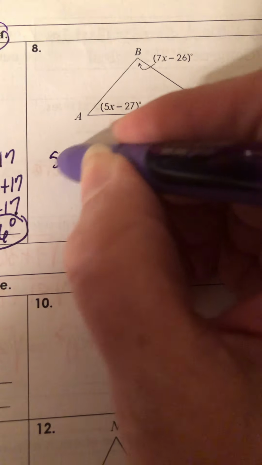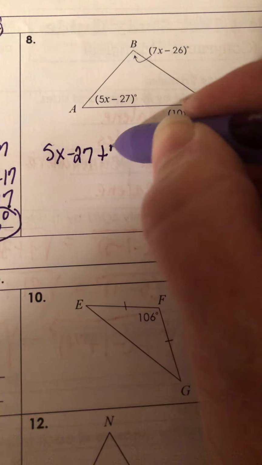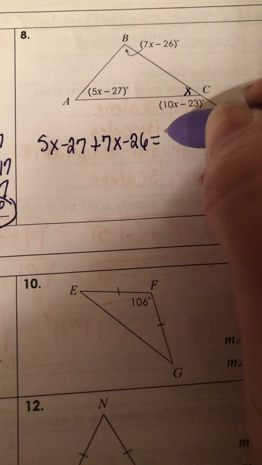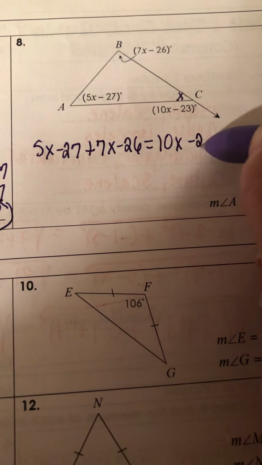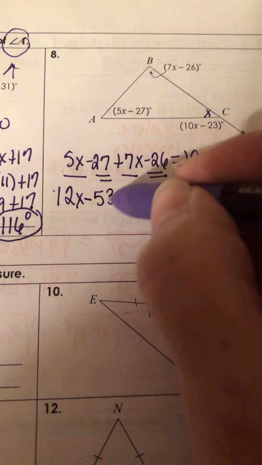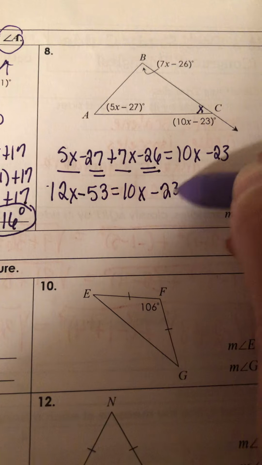So 5x minus 27 plus 7x minus 26 is equal to that exterior angle, which is 10x minus 23. So 5 plus 7 is 12x. Negative 27 and negative 26 is going to give us negative 53. And that's going to equal 10x minus 23.